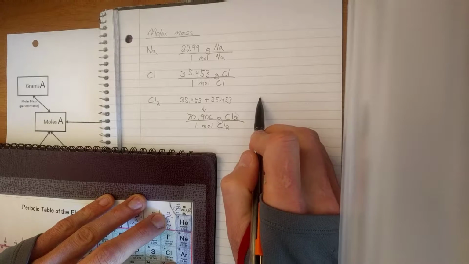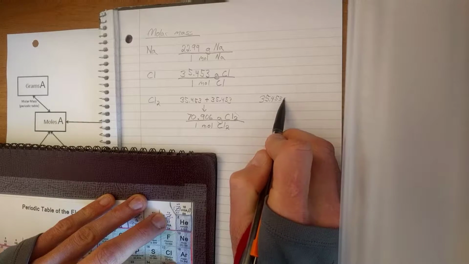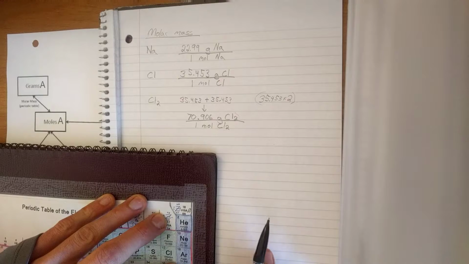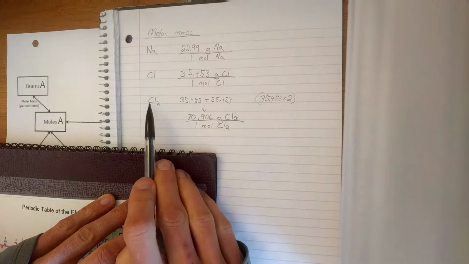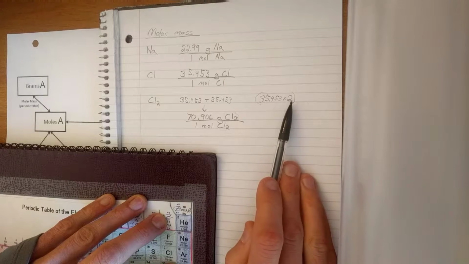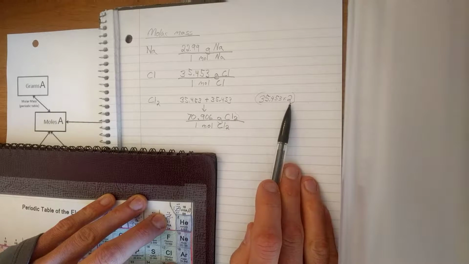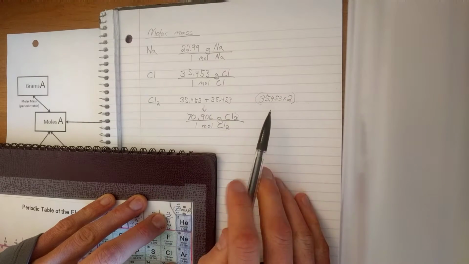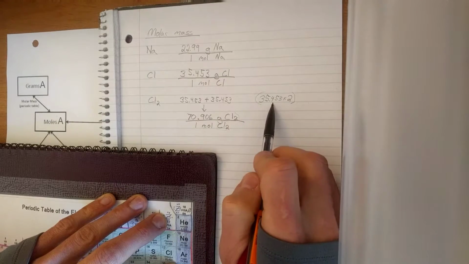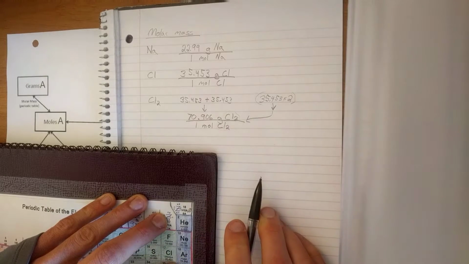So an alternative way of solving this would have been 35.453 times 2. Again, I'm going to get you in the habit of putting parentheses around that. Obviously, it doesn't matter at all on this one, but when we start having multiple elements in the compound, you're going to want to make sure your order of operations is maintained. Make sure you don't do a 1 by 1 on a calculator that doesn't run the whole thing at the same time. So we'll still get you to the exact same answer. I'm not even going to rewrite it. It's going to get to the same answer as this.